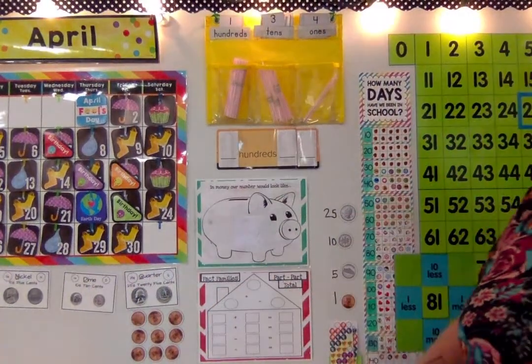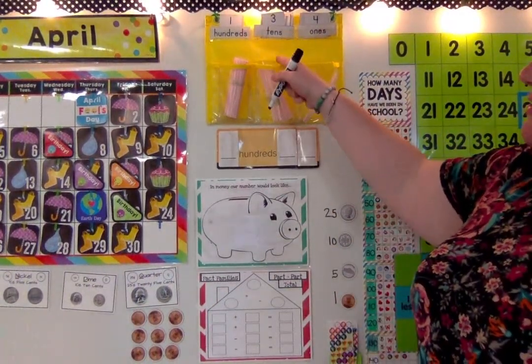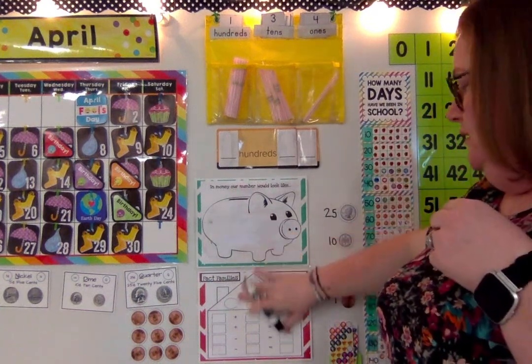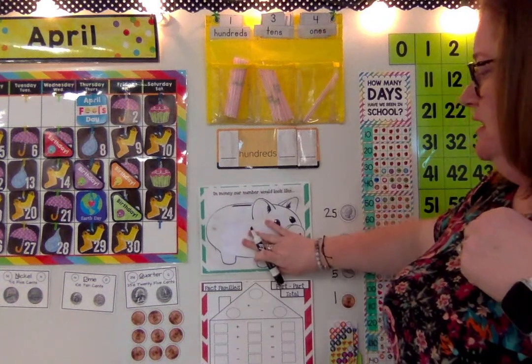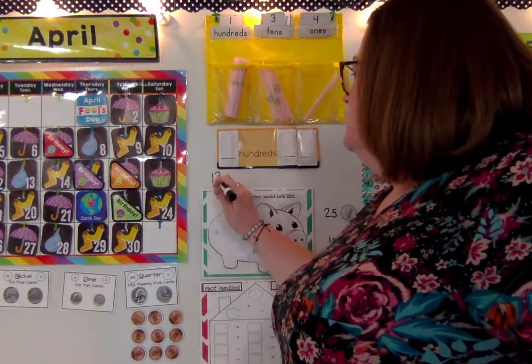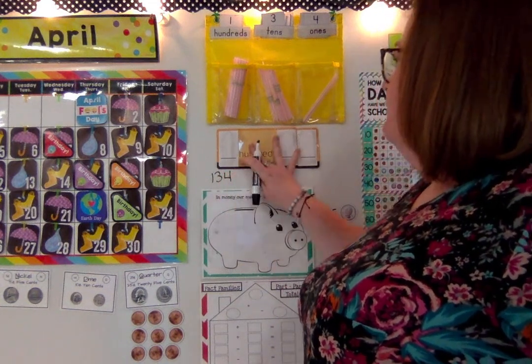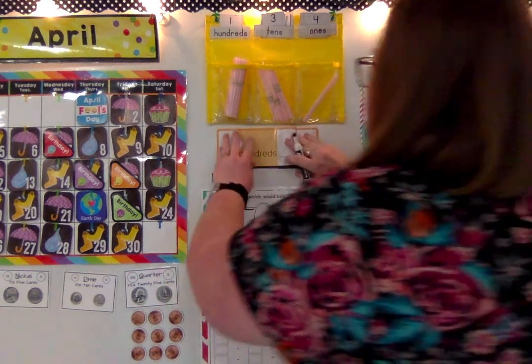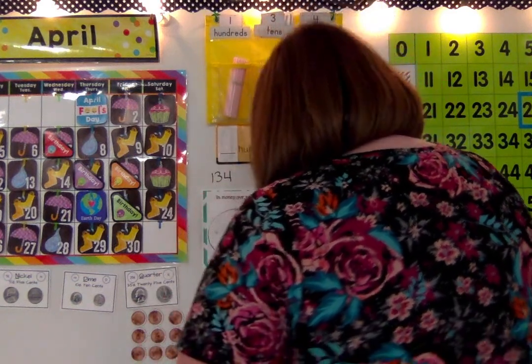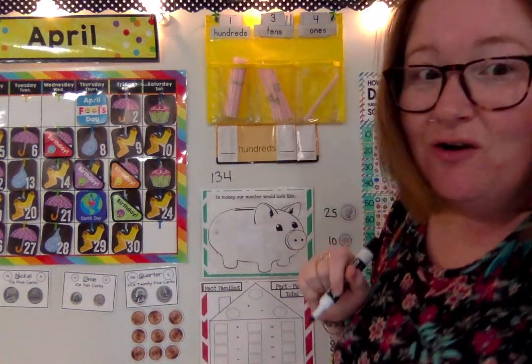Okay, we need to add a straw for our day today. I see we had 100, 3 tens, 4 ones. That's 134 plus, we're running out of space. We're going to add something new on our work. You guys already have it on your page.